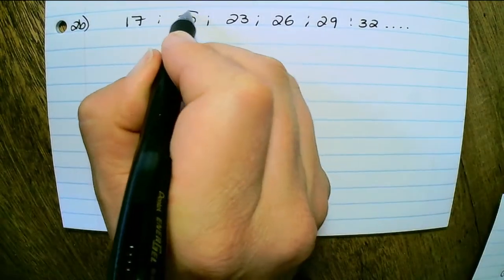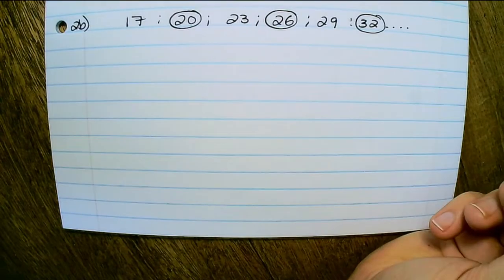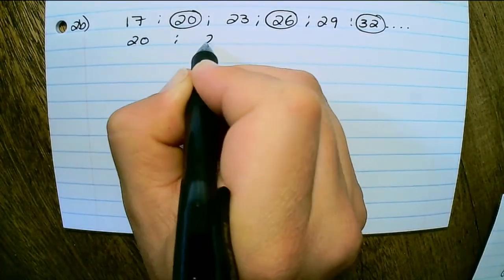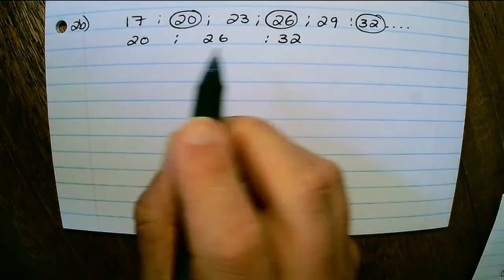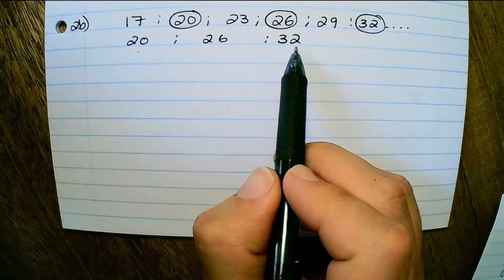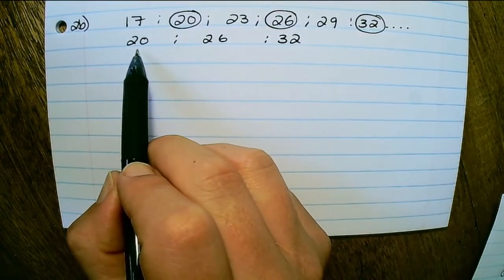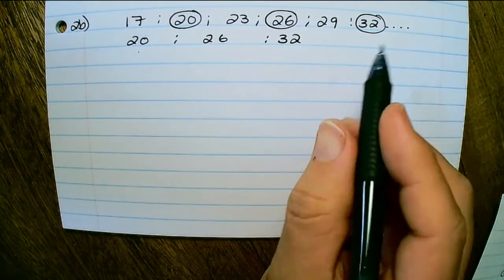So our even terms are 20, 26, 32. So we have a new pattern, which is 20, 26, and 32. We want to find the sum of the first 30 even terms in the original sequence. So it's the sum of the first 30 terms of this new sequence.